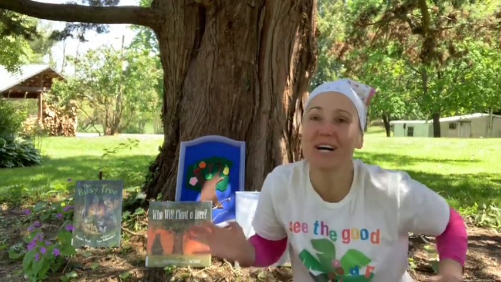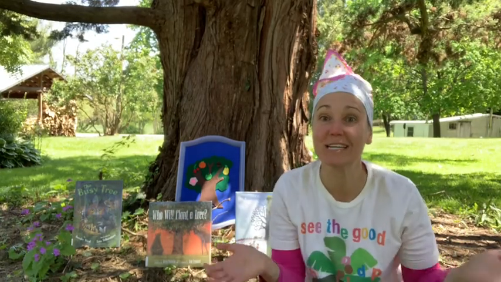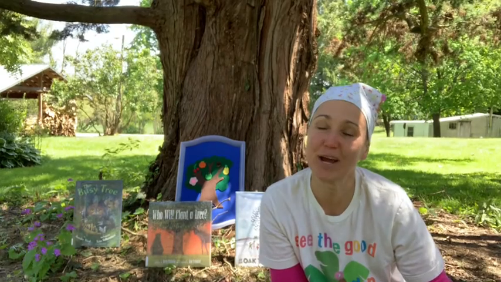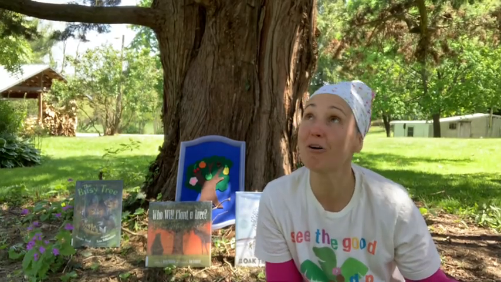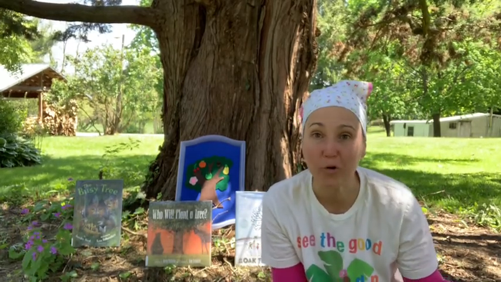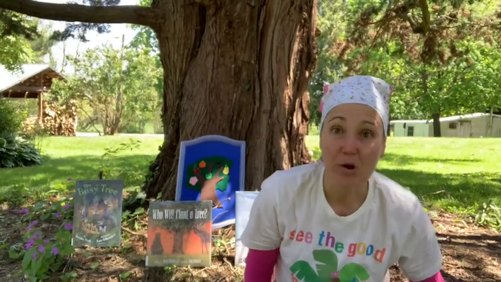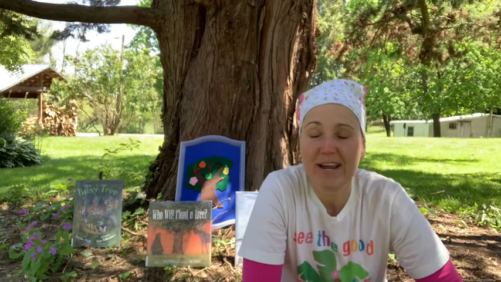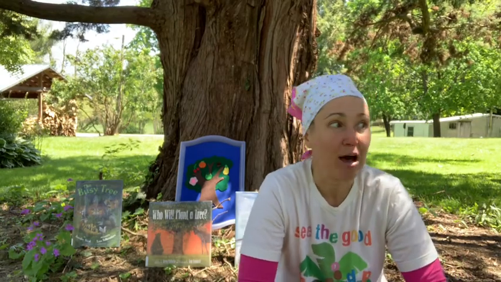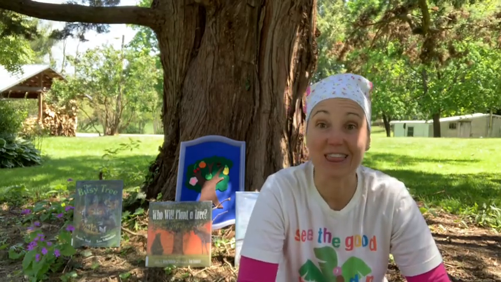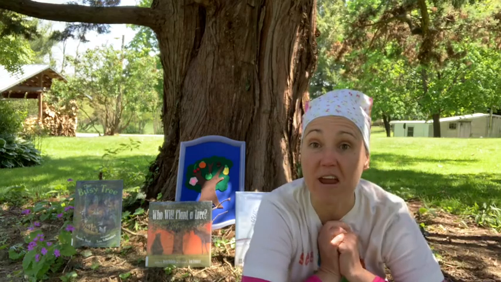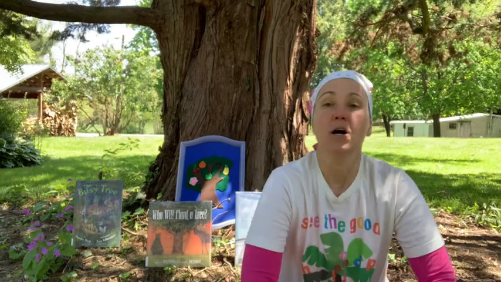Here I am under one of my favorite trees. It's a juniper tree, well, an eastern red cedar tree in my yard, and it's so old. It's way older than me. Oh my. So today we have a story time about trees. I love trees. They're my favorite plant.